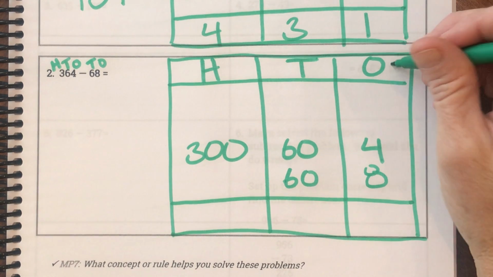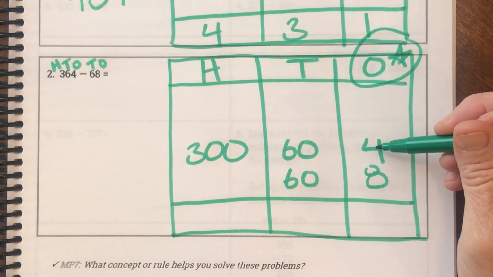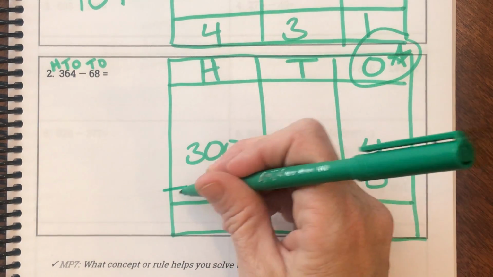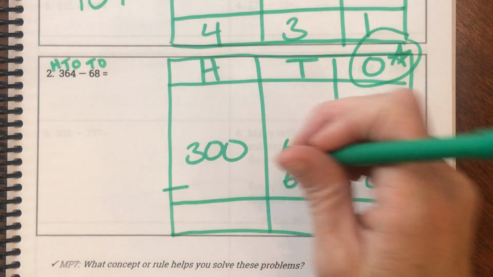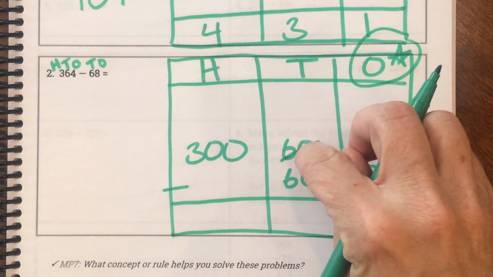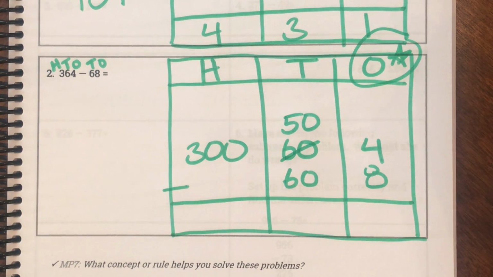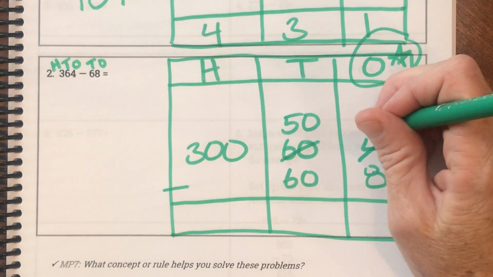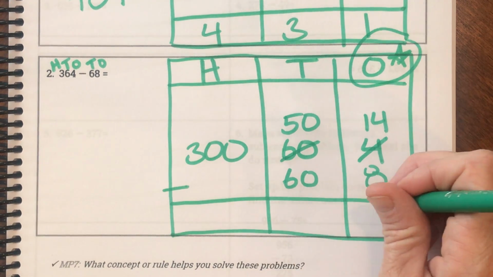Okay, and we're going to start with our ones column. So ready? 4 ones, take away 8 ones. That's not possible, right? So let's take a 10 away. If I take a 10 away, I'm going to have 5 tens left, which is 50. And I'm going to add that 10 over here. So I'll have 14. Okay, 14 take away 8 is 6.